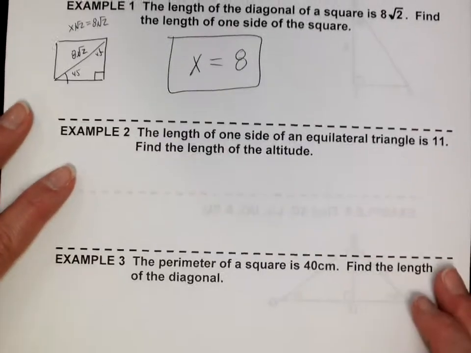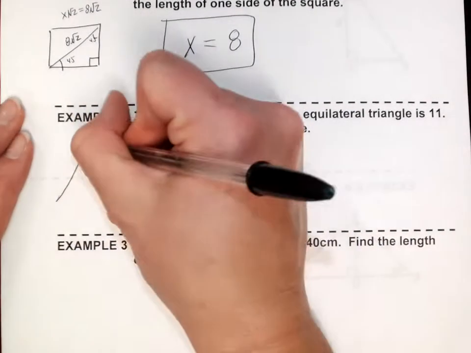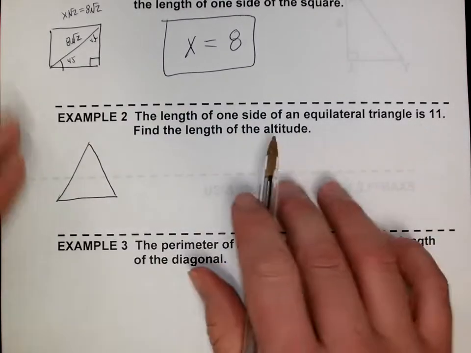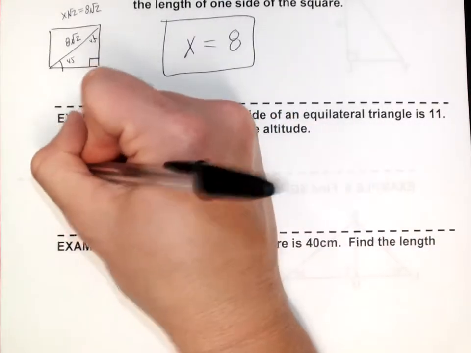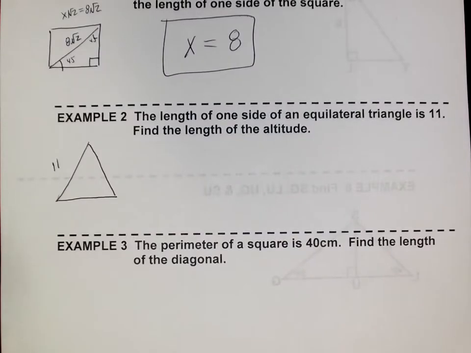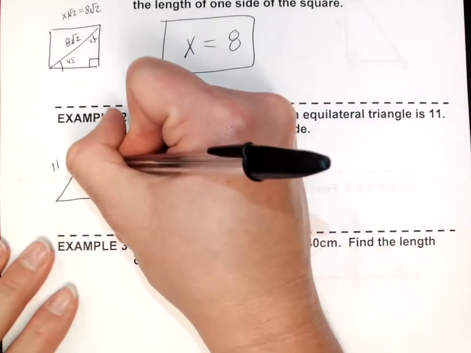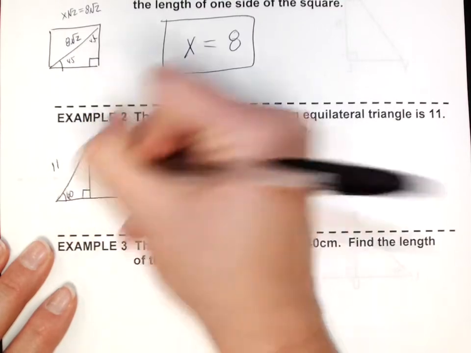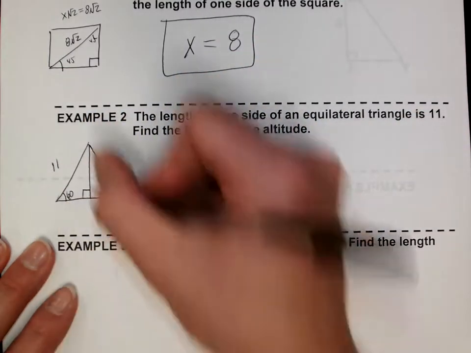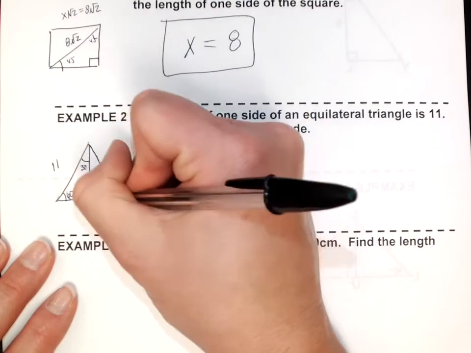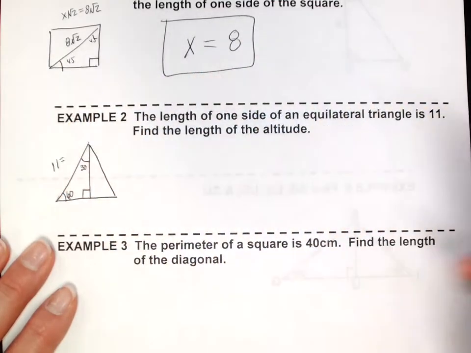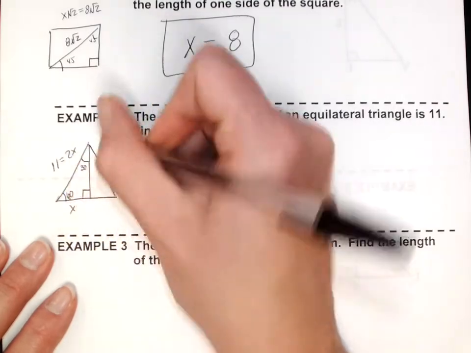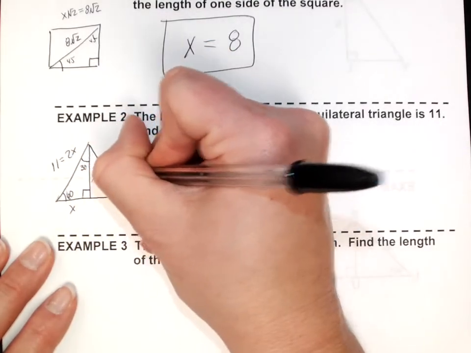Okay. Equilateral triangle, here we go. An equilateral triangle has one side of 11. Ooh, this is a good question. Find the altitude. Well, altitude is the height. Okay, and if this was an equilateral, then these are 60. This one becomes 30. This one is my opposite to 90, so that's 2x. I need to figure out x. What I really need is the x square root of 3.